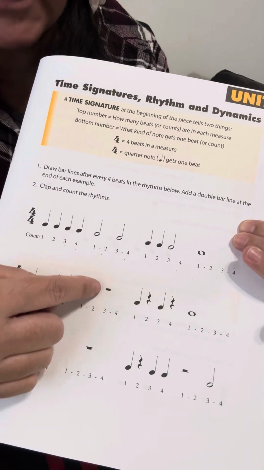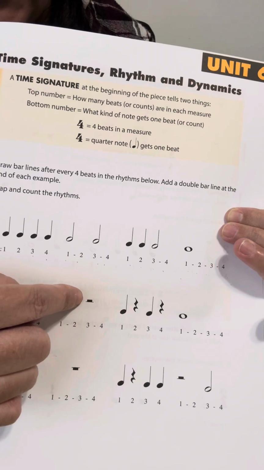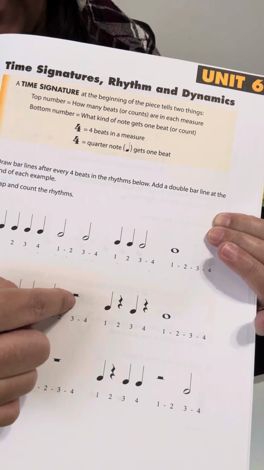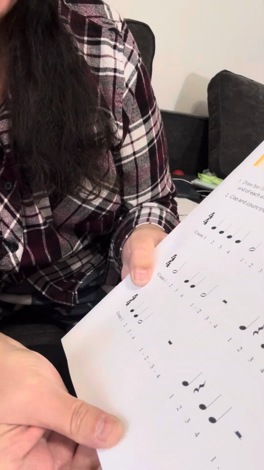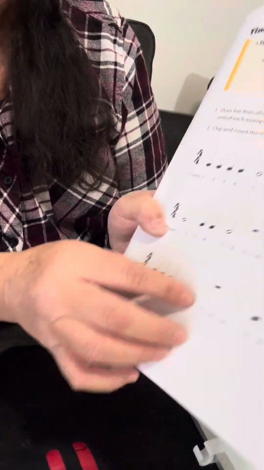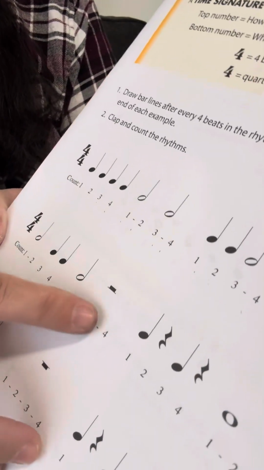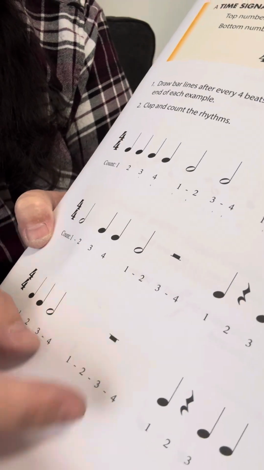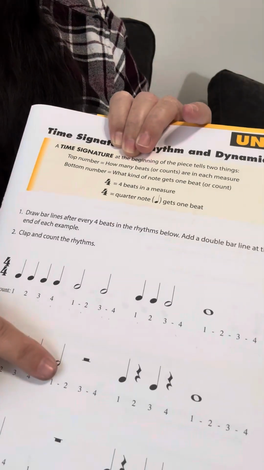And the rests. Above the 3rd line is the half rest. Below the 4th line is the whole rest. They are in the same space, the 3rd space. So when a rest comes, you just give a pause.